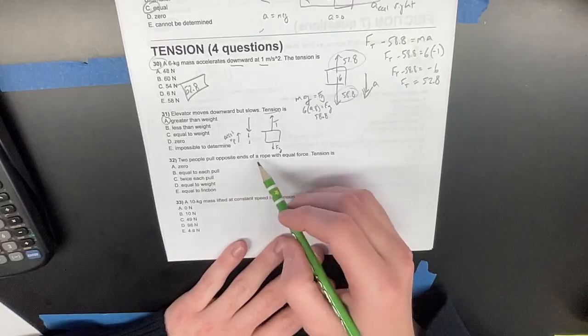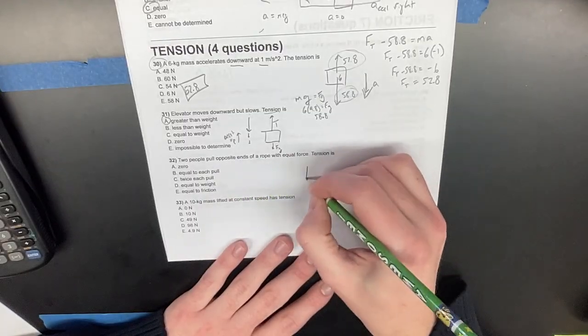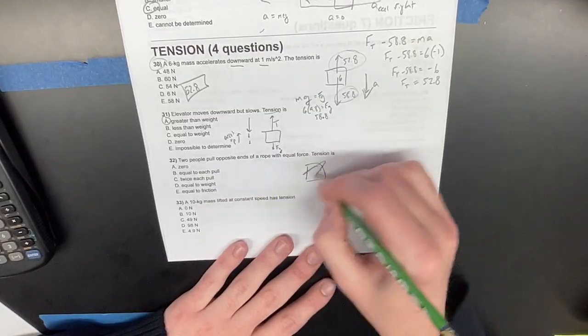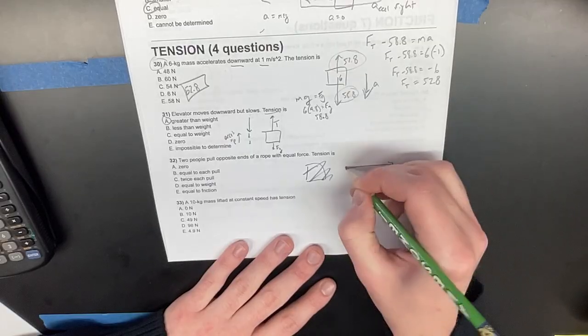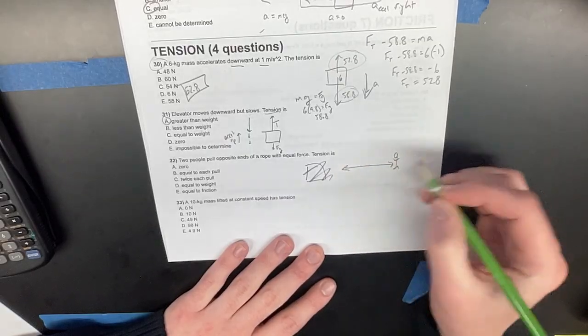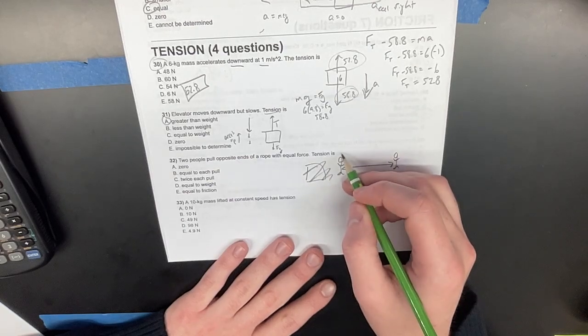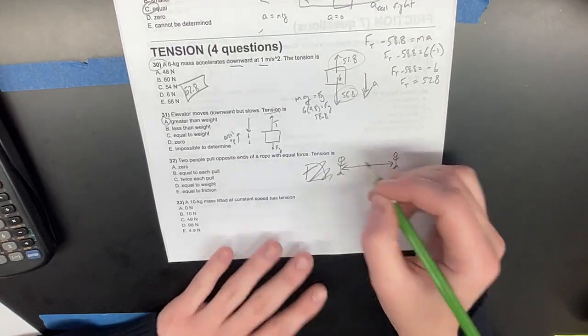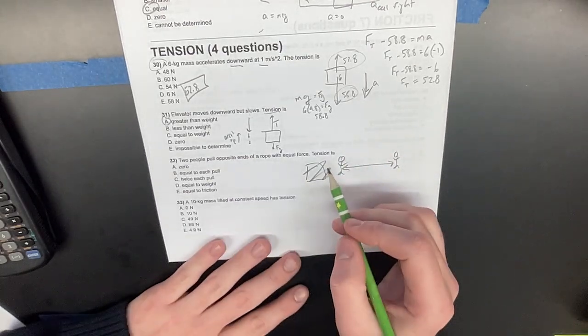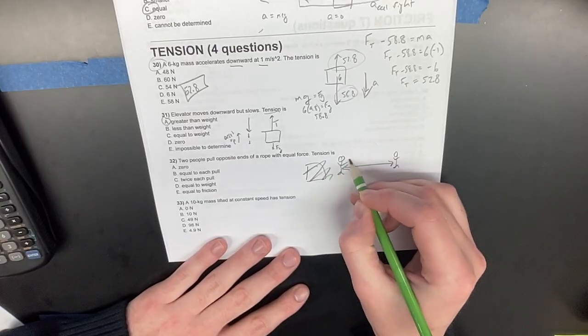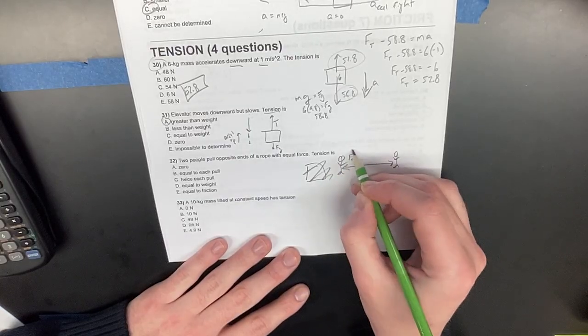Two people pull opposite ends of a rope with equal force. Whoops, just a rope. The tension is, okay, well, this person feels an Ft that's going this way.